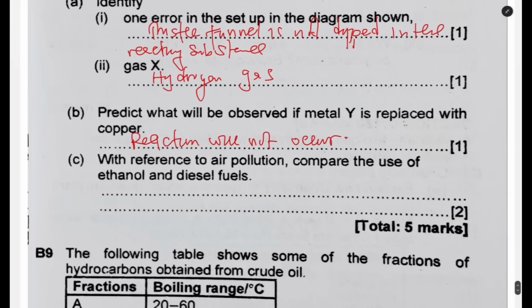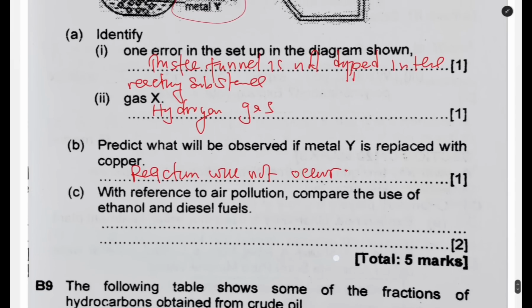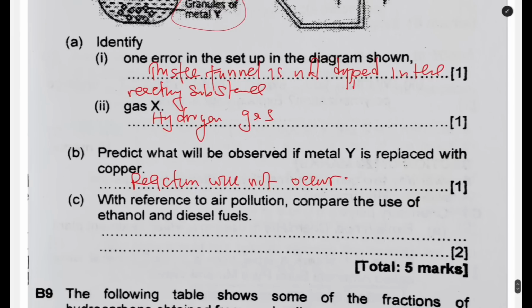Then with reference to air pollution, compare the uses of ethanol and diesel. If we are to compare the air pollution between the two, you find that ethanol produces less pollutant compared to diesel.